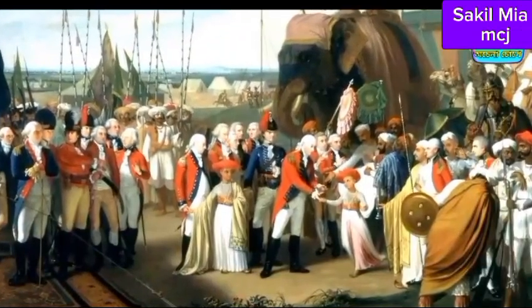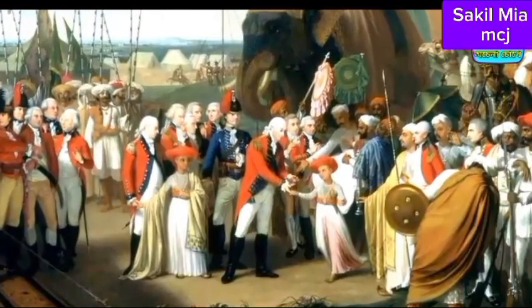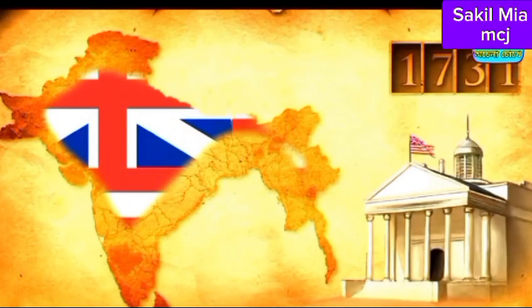Deindustrialization. India's traditional industries, such as textiles, suffered greatly. The British policies favored British industries, leading to the collapse of India's artisans' production and mass unemployment.